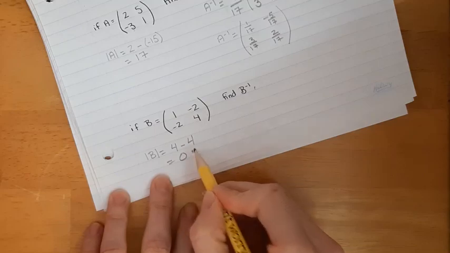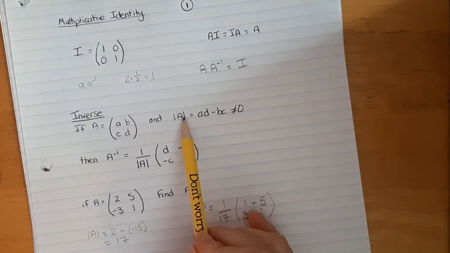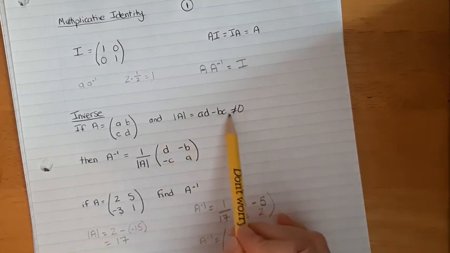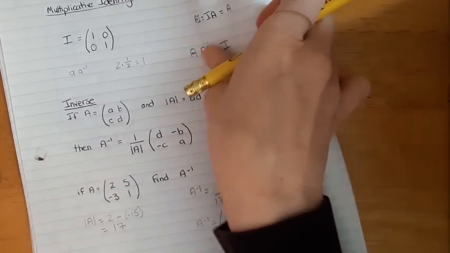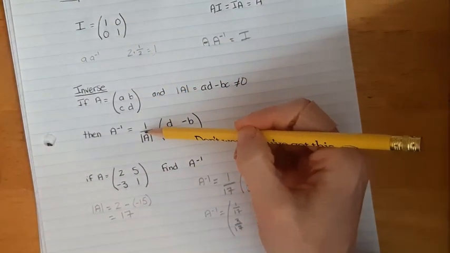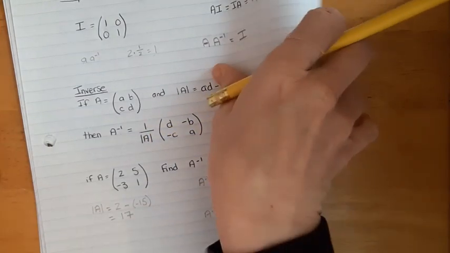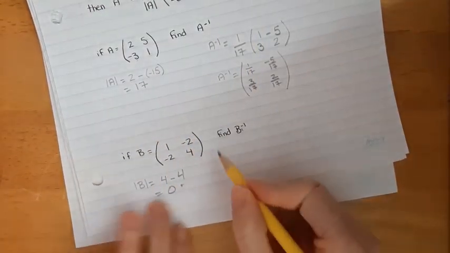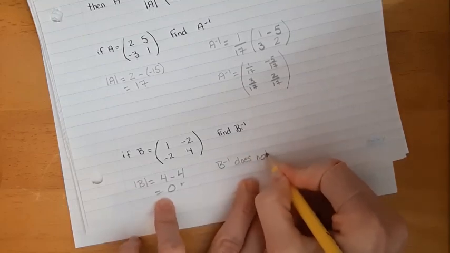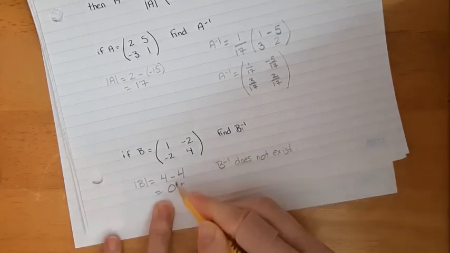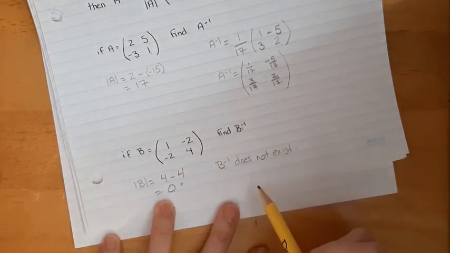That needs to set off alarm bells, because if you remember back when we talked about what the inverse was, we said as long as this determinant does not equal 0, then this is what you do. Because that determinant equals 0, when we try to put the 0 as the denominator of our fraction, we get something that doesn't exist. So we can jump right to B to the -1: the inverse of matrix B does not exist, because we can't put 0 in the denominator of a fraction.